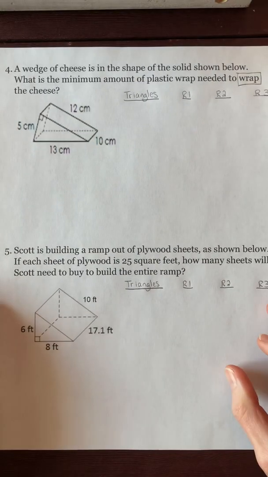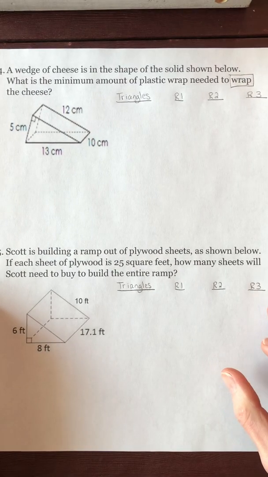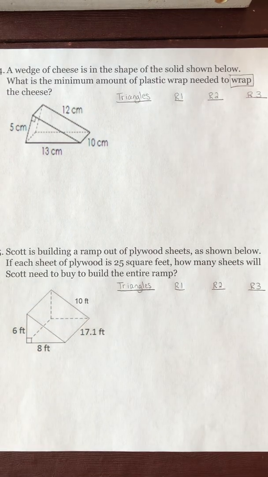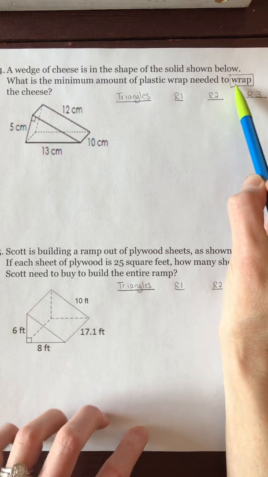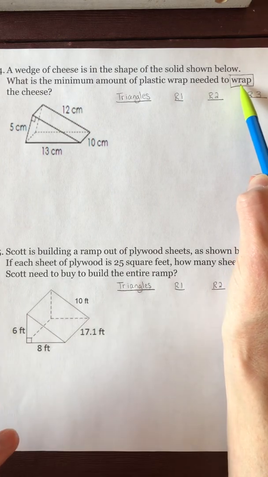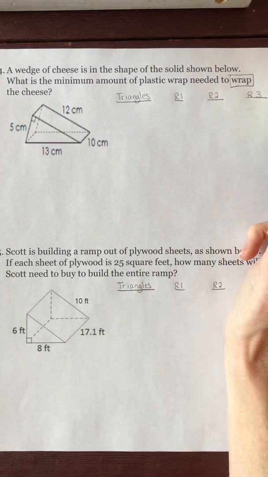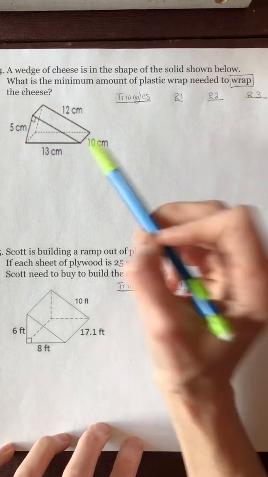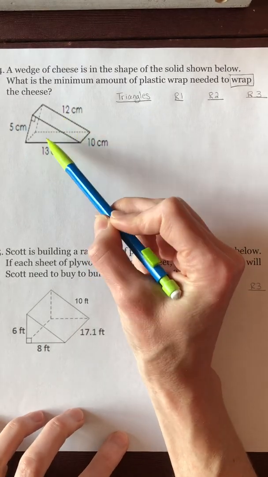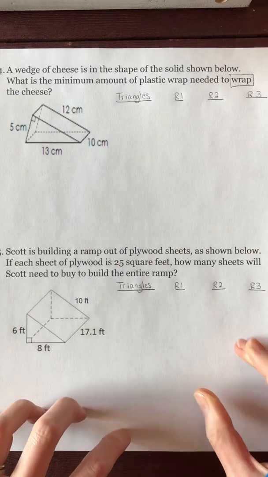Okay, number 4. It says a wedge of cheese is in the shape of the solid shown below. What is the minimum amount of plastic wrap needed to wrap the cheese? If we're talking about wrapping the outside of something, that gives me a clue that we're talking about surface area. Looking at the 3D figure, we have a triangular prism. We have 2 congruent triangular faces on the front and back, and then we have 3 rectangles.